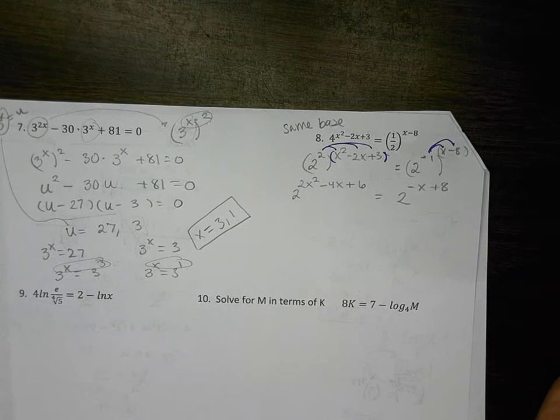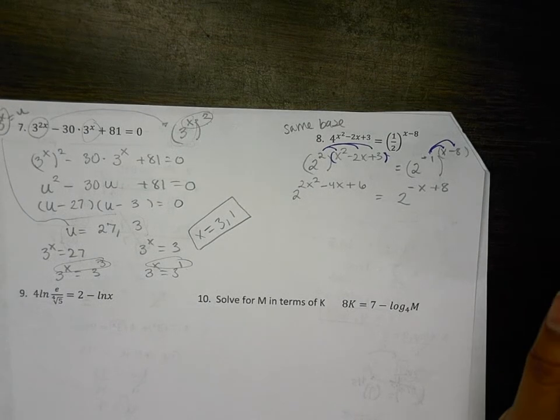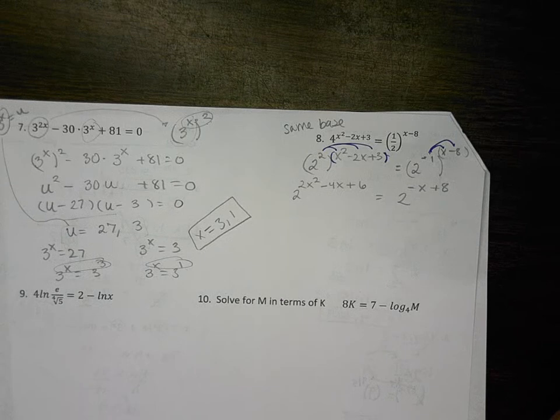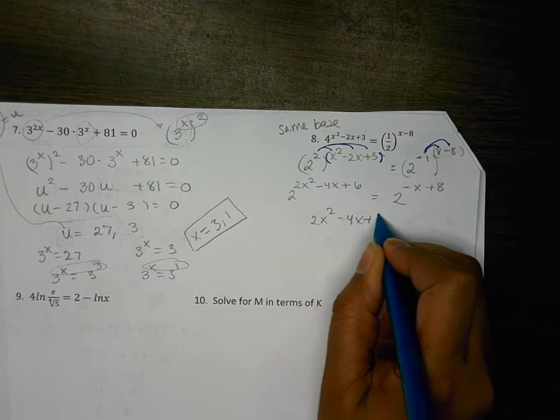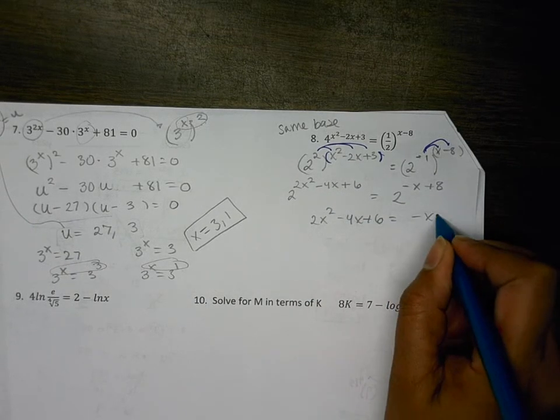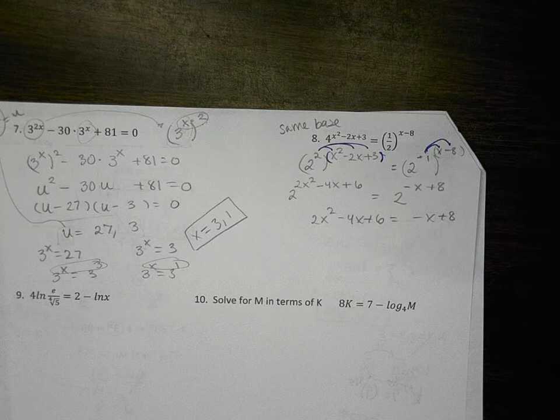Now that we have them to the same base, what can we do? Can we drop the bases? Yes. 2x squared minus 4x plus 6 equals negative x plus 8. There's been a lot of these. Is this another factor and solve? Yeah, move everything over to the left side, factor and solve.